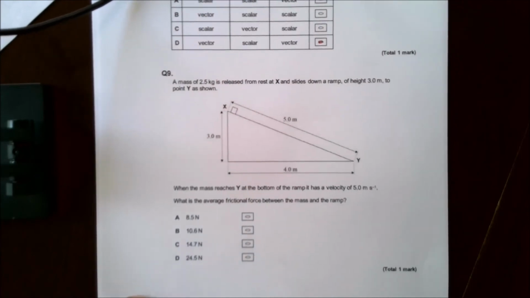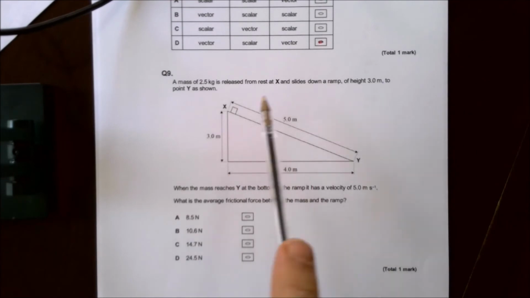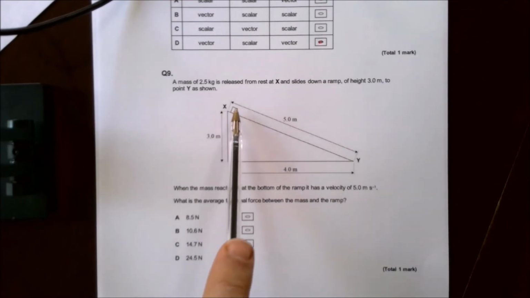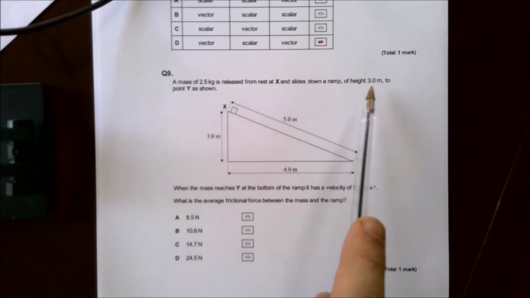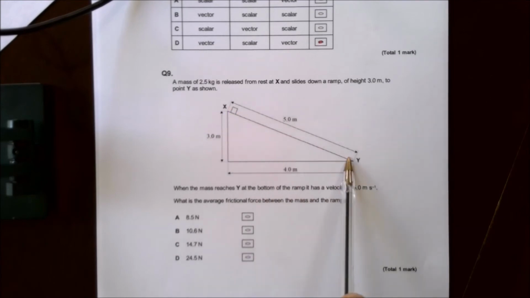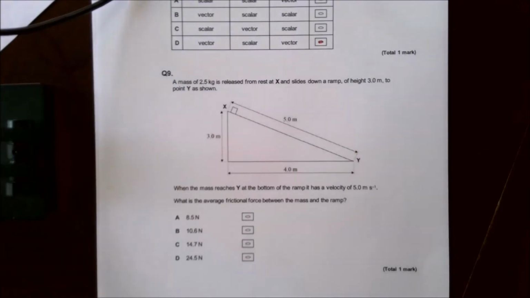Okay, number 9. This is a much trickier one. It's not like the earlier question, ignoring friction. This is sliding something down a slope. It's losing potential energy on the way down, and it's gaining kinetic energy, and it tells us the velocity at the end. But there is friction. So some of the energy is being used against the frictional force to produce heat, and it's not all turned into kinetic energy at the bottom.